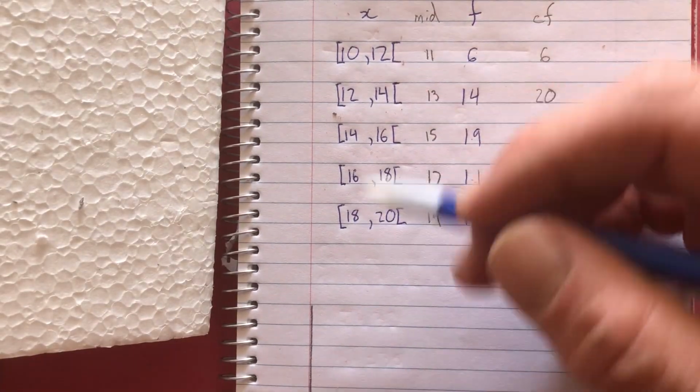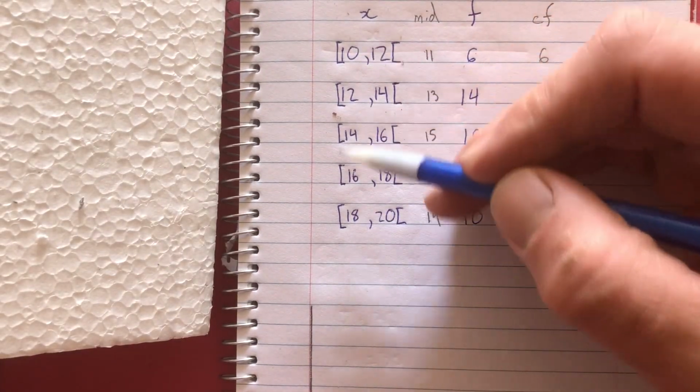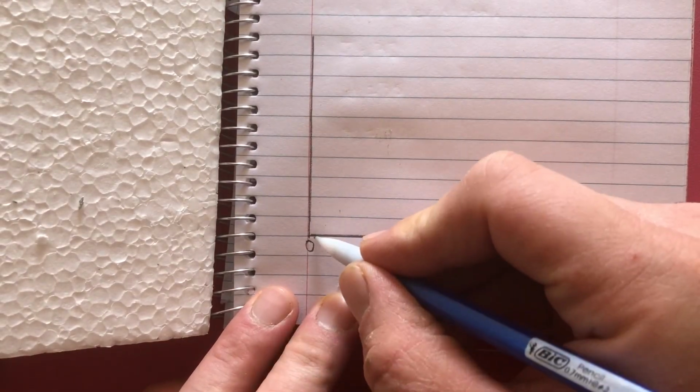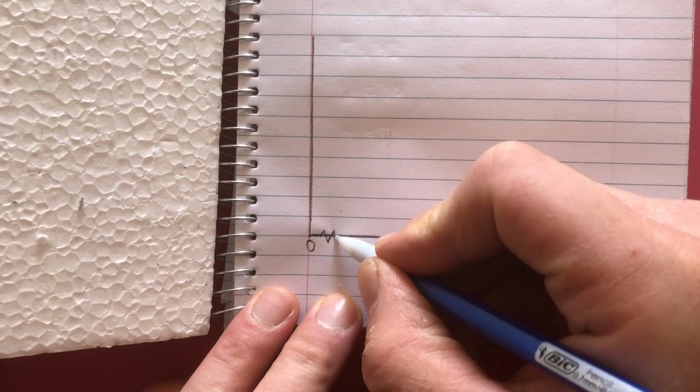Now, along my x-axis, I'm going to include values from my intervals. So I'll probably go up by 2s at a certain point. But the first thing I'm going to do is include a 0. And I'm going to include a line break. Because I don't need to show necessarily every value.